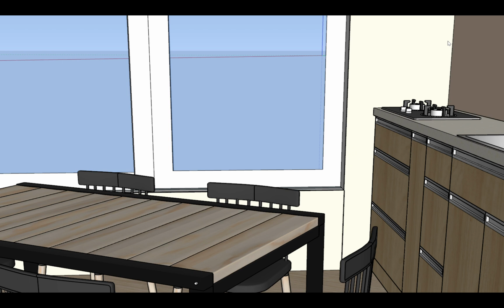And there is enough mobility to go around the table, but you wouldn't be able to turn around. It's kind of like a square, so you have to go around the table in order to get out.